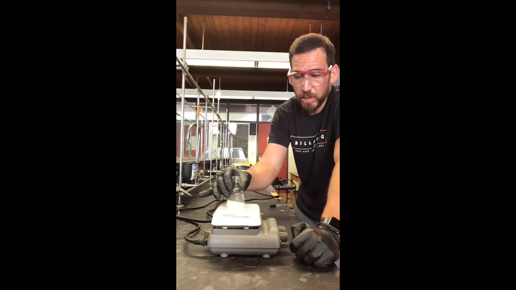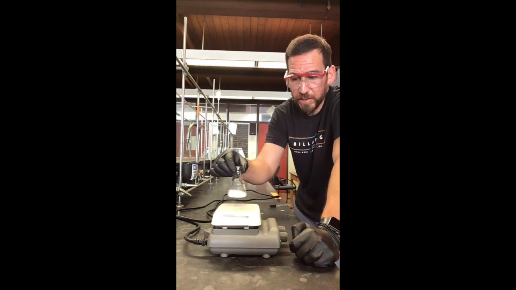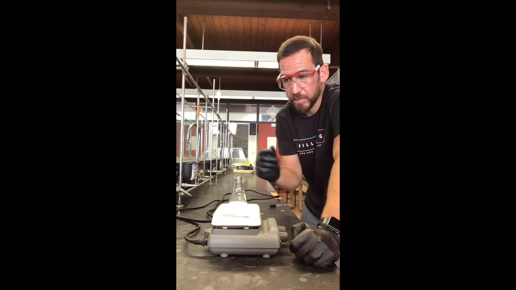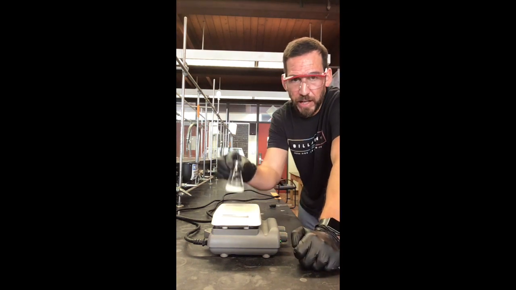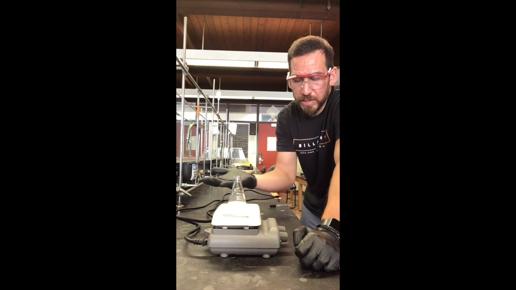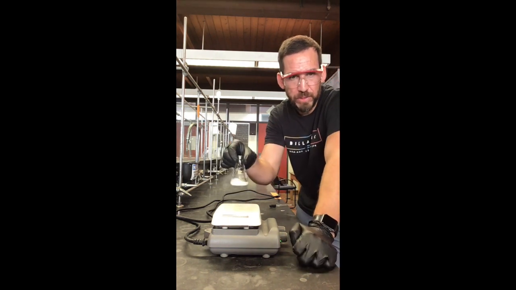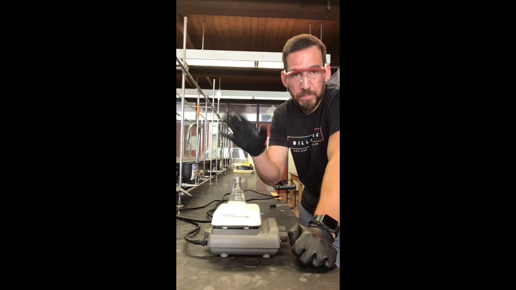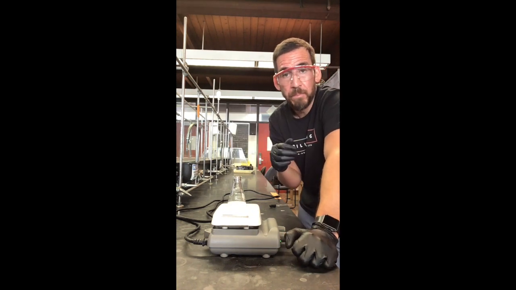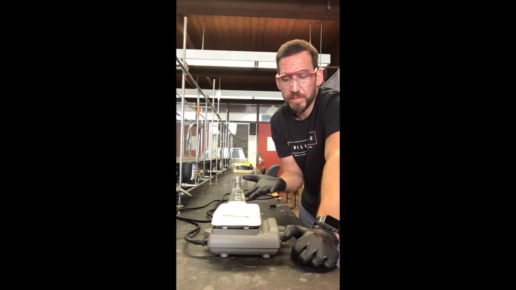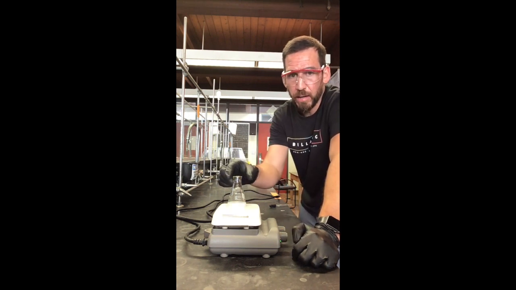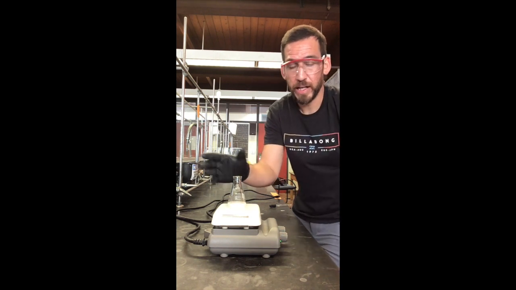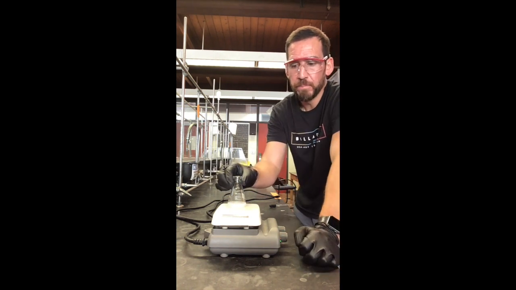Now, what I've done here is I have it in a flask, so that way if it gets hot, I can use a nice test tube clamp to go ahead and lift that off. But this isn't going to get so hot that I won't actually be able to grab it with my hand. But that's something you need to be aware of. Know what you're working with, how hot this is going to get, and then make sure you have the proper safety precautions to make sure that you can take care of it safely, right?